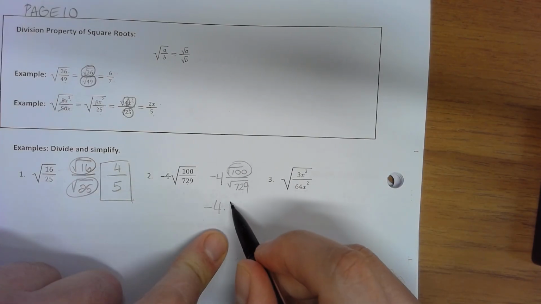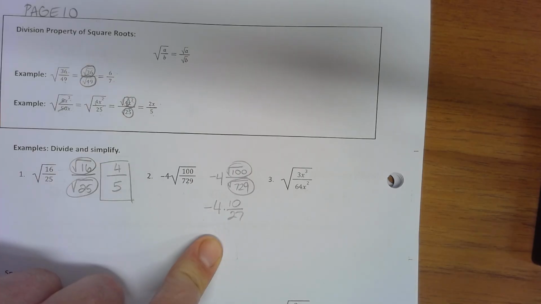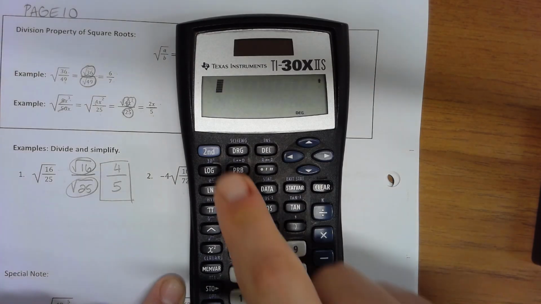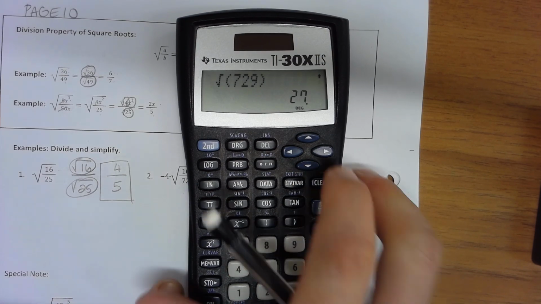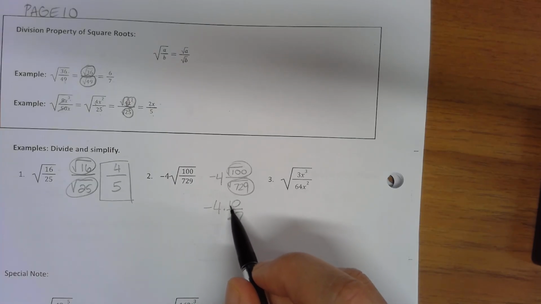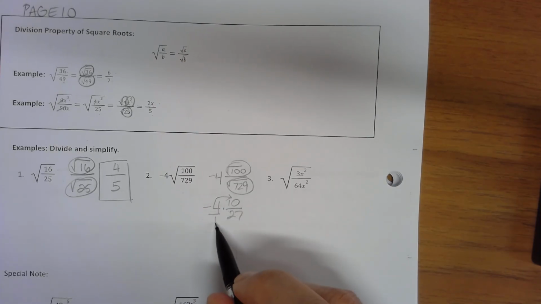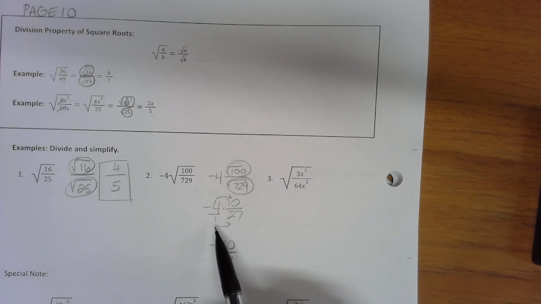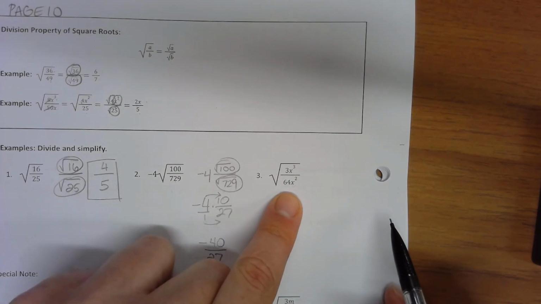The square root of 100 is 10. The square root of 729 is 27. Let's see how you do that. You can do second and then the radical key, and 729, close the parenthesis, and that is a 27. The final thing you're going to do is, since everything's on the outside, you're going to multiply negative 4 times 10 over 27. When you multiply fractions, you multiply numerators to numerators and denominators to denominators. Negative 40 divided by 27. I snuck this 1 underneath the negative 4 because negative 4 is a whole number, negative 4 over 1. Technically, it's an integer.